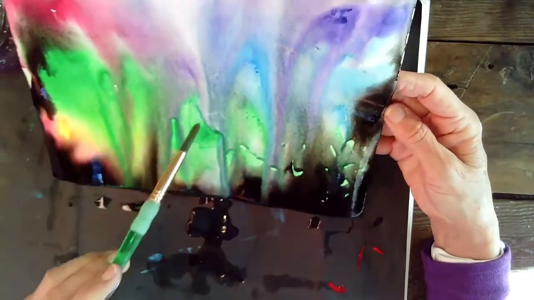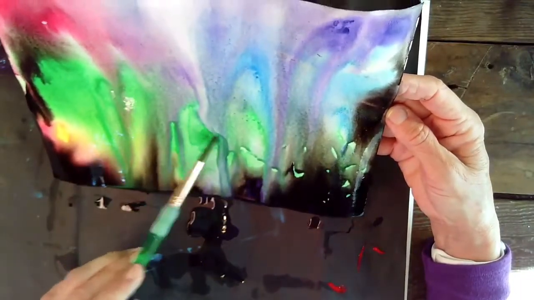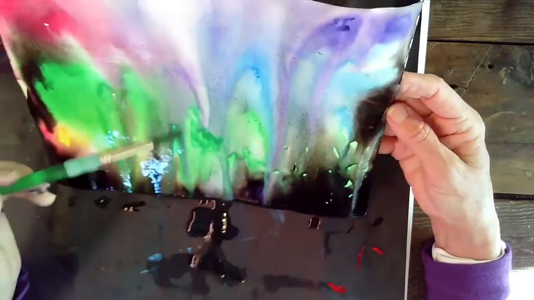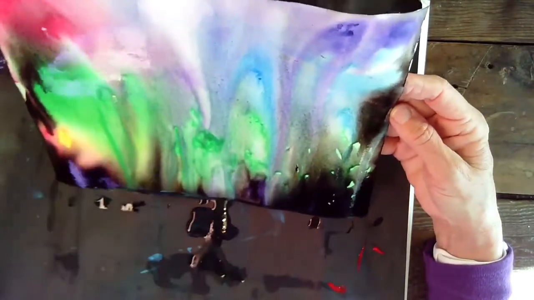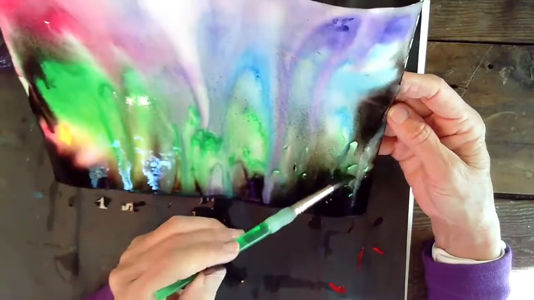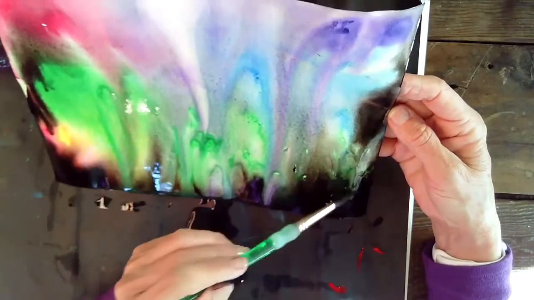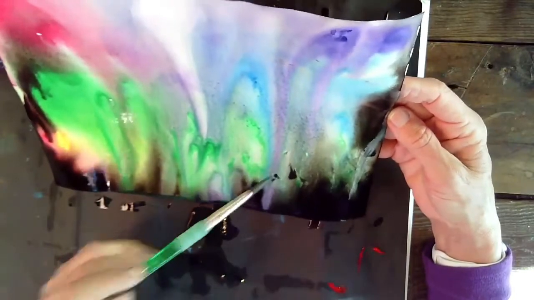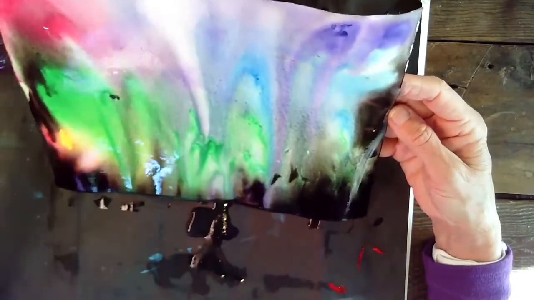If there's a spot where your color is not moving, remember, that's just because your paper dried. Go ahead and add a little drop of water just to help those colors drip off. I have quite a few patches over here. There's a little spot right there.